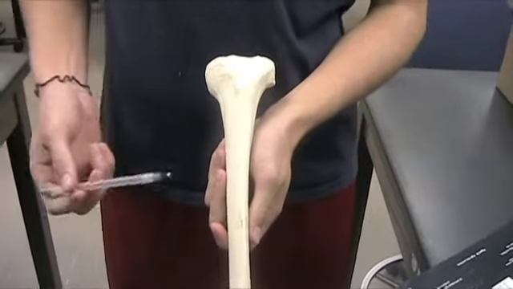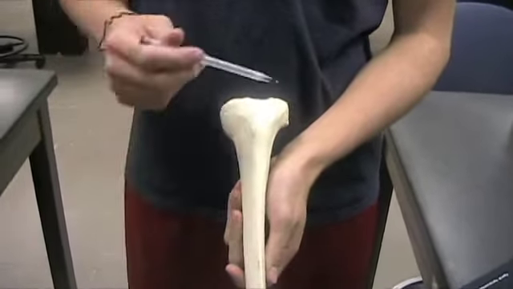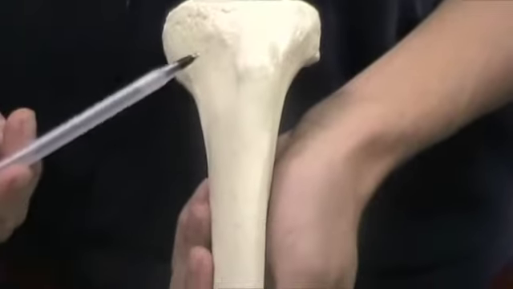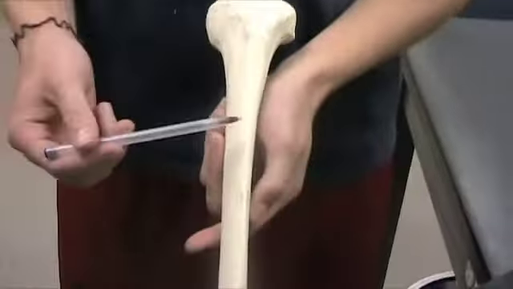This is the tibia. This is the medial condyle. This is the lateral condyle. This is the tibial tuberosity. This is the anterior border, and this is the medial malleolus. This is the fibula. This is the head of the fibula. This is the neck. This is the shaft, and this is the lateral malleolus.